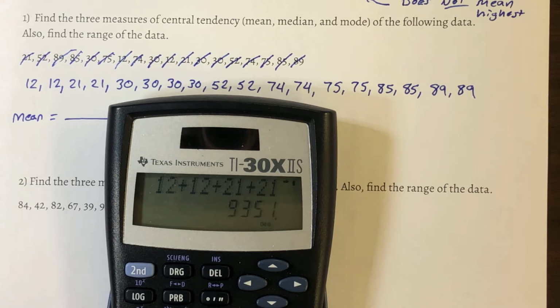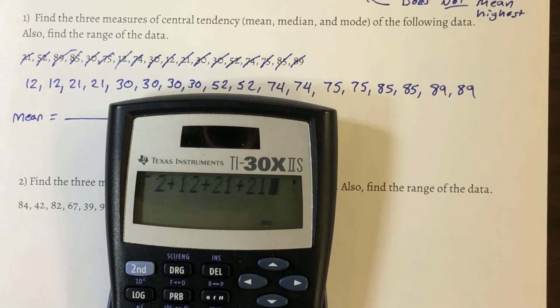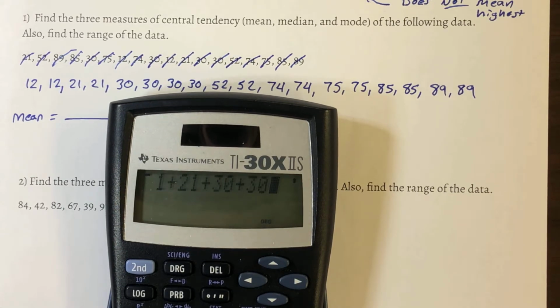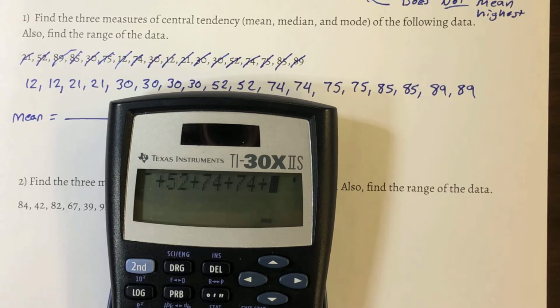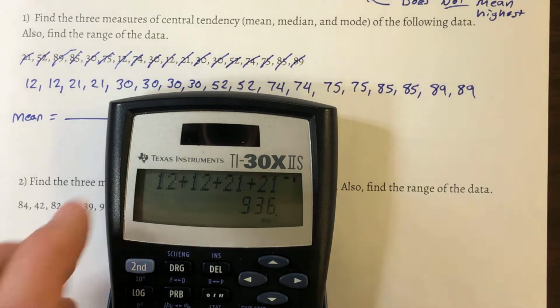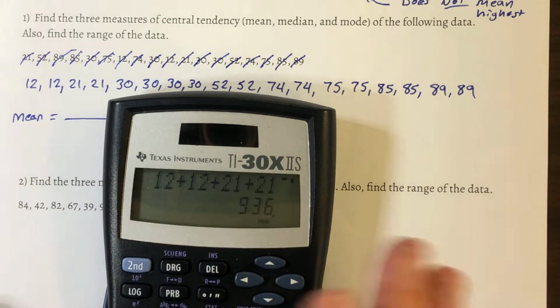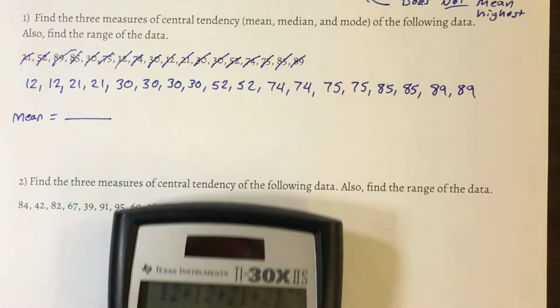That is not right. We screwed up. So let's do that again. 12 and 12 and 21 and 21 and 30 and 30 and 30 and 30. That's 4. 52 and 52 and 74 and 74. 75, 75, and 85, and 85, and 89, and 89. 936. That looks better. You should always type them in twice to verify that you get the same number 2 times in a row, but I already know that's correct. So I'm going to go with it.